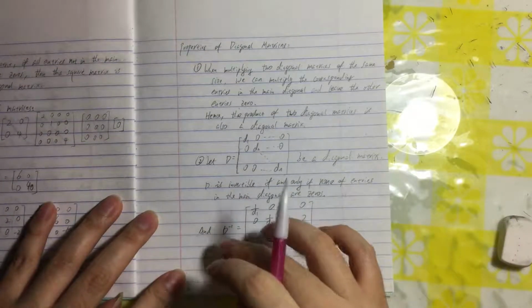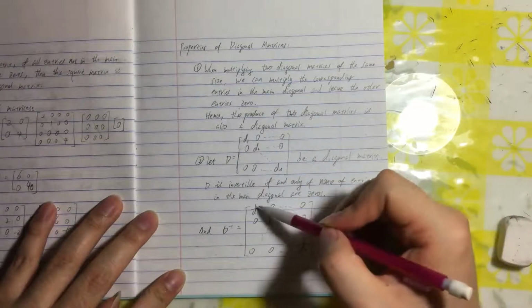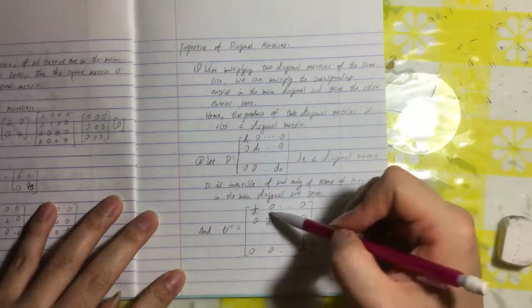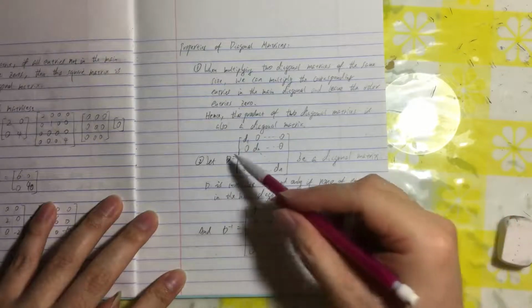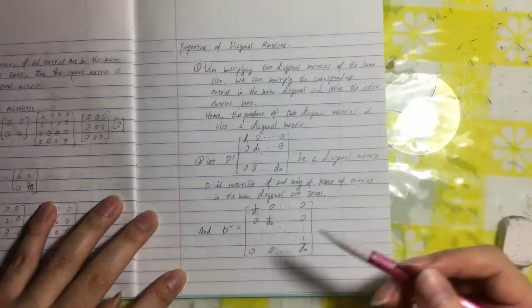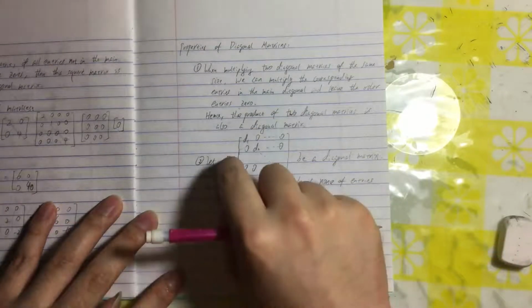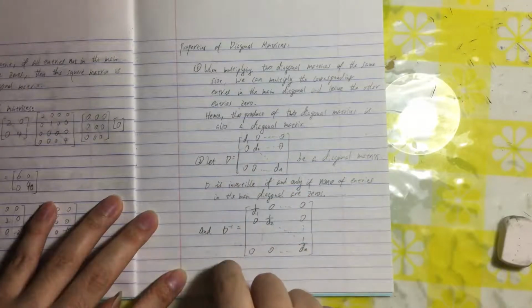When we multiply D and its inverse, D1 times 1 over D1 is 1, D2 times 1 over D2 is also 1, Dn times 1 over Dn is 1. So we have 1s in the main diagonal and 0 elsewhere, which is the identity matrix. Therefore, they are inverse of each other.